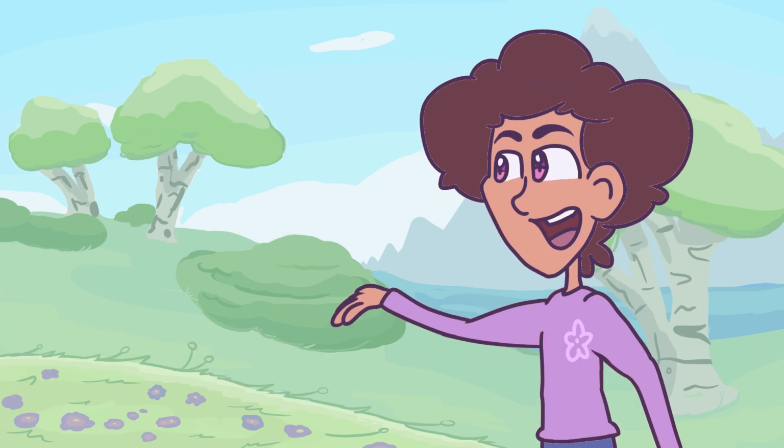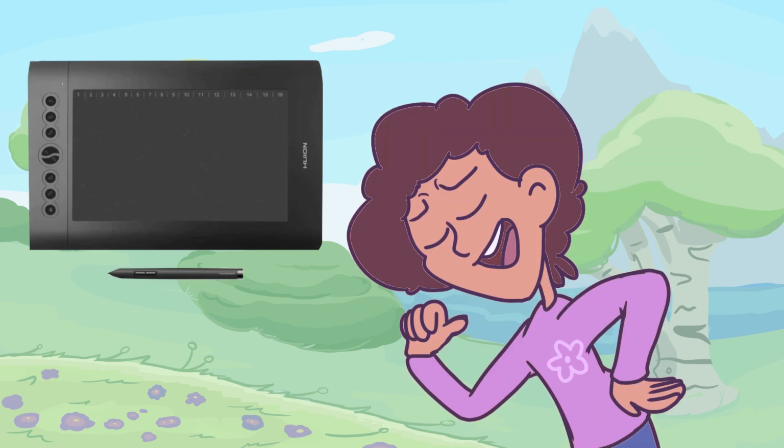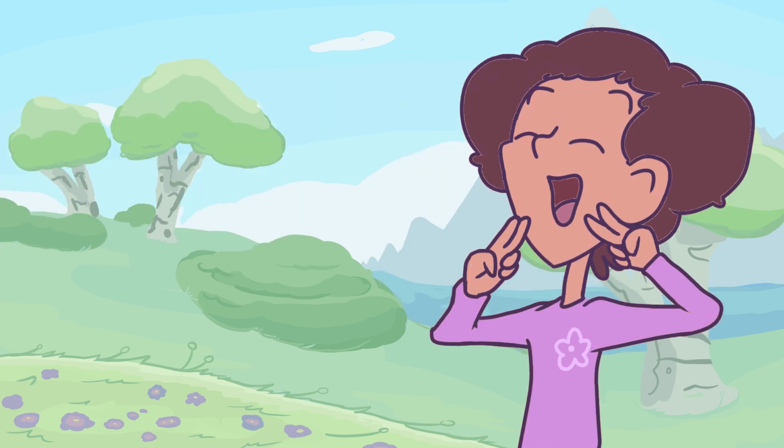And now the tablet that I use is a Huion H610. I've had this tablet for quite a few years and it still works quite well to this day. I definitely recommend it. Alright, now let's move on to the actual animation process.